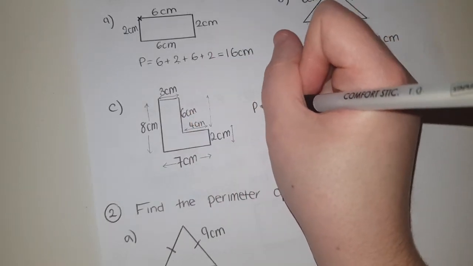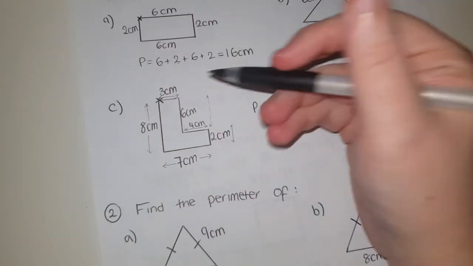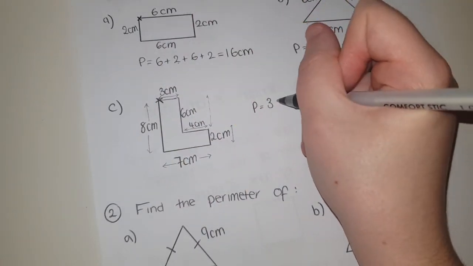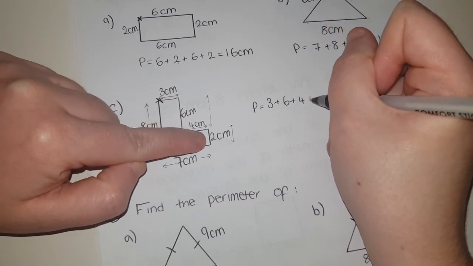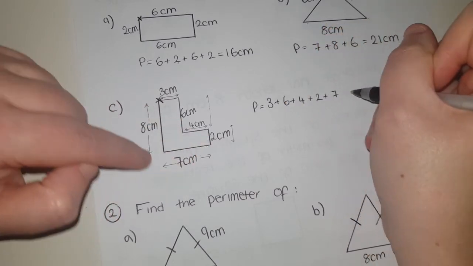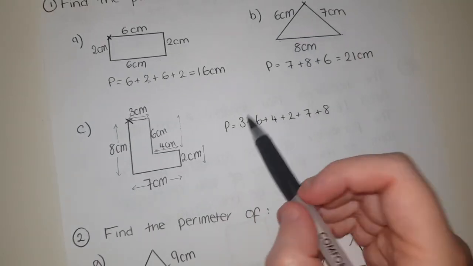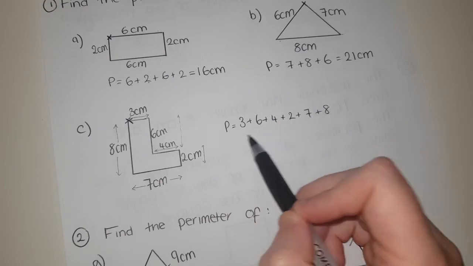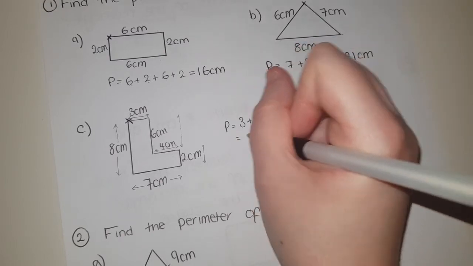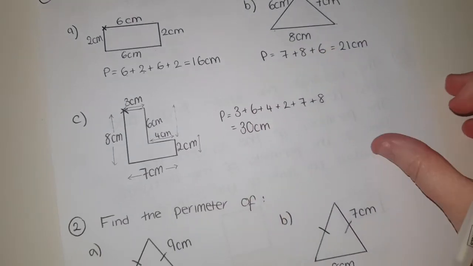And so perimeter is, and this is where it's really important that you just pick somewhere nice and easy to start and you add up as you go around. So 3 at the top there, plus 6, plus 4, plus 2, plus 7, plus 8, just to make sure that you've not missed any numbers anywhere. So I've got, that's going to make 10, 20, 30 altogether. So I get 30 centimeters.